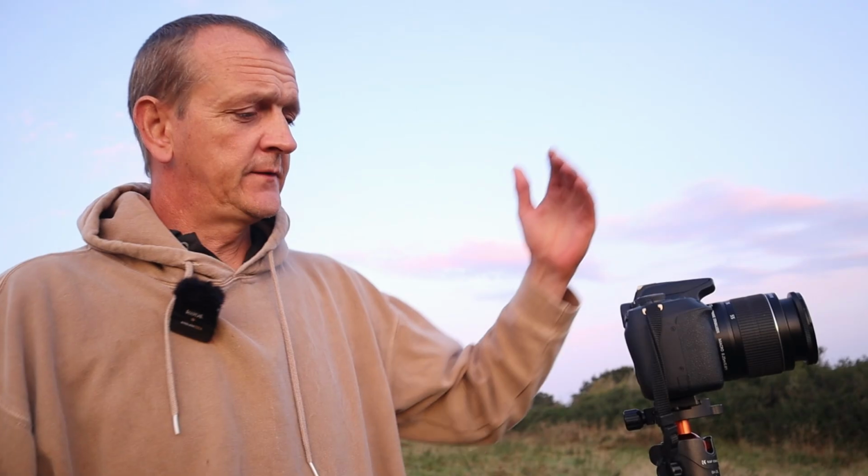And one other thing to consider is why this F11 business is a bit of a myth really, because it depends on your actual scene that you're shooting as well. For example, you've got a foreground and a background. What's the distance between those? This is the sort of thing that you need to think about.